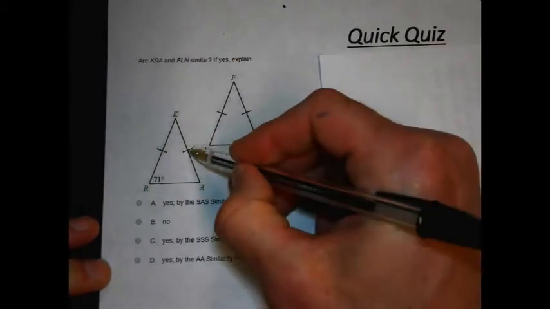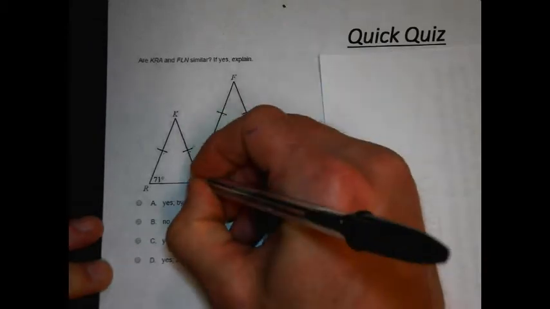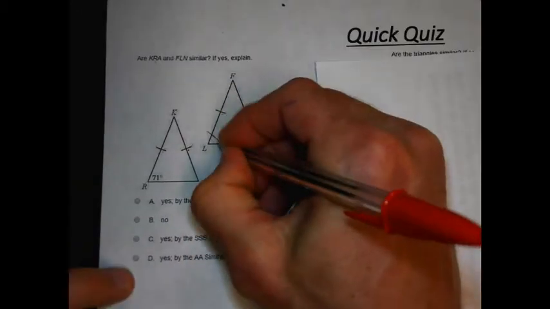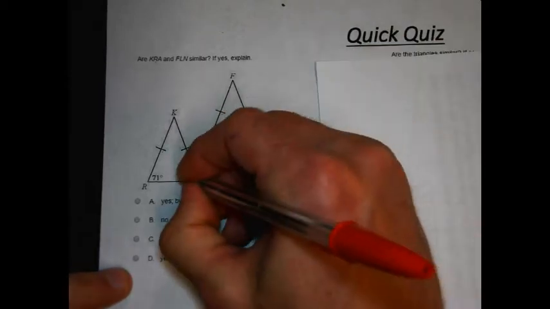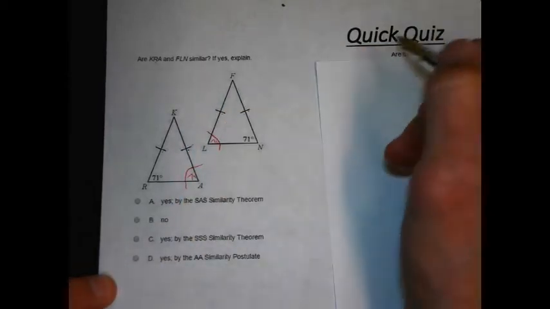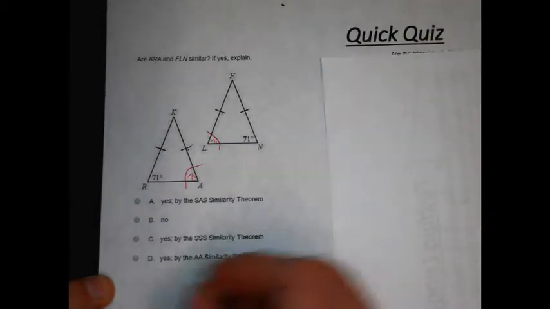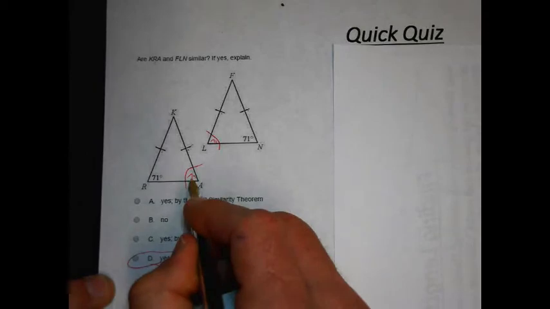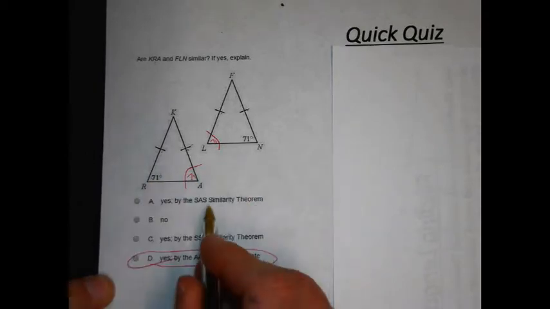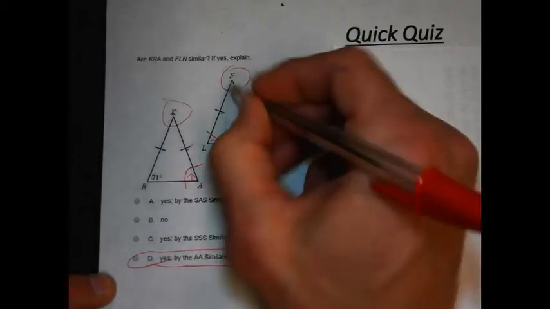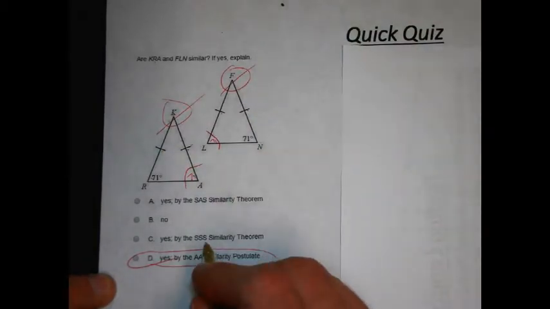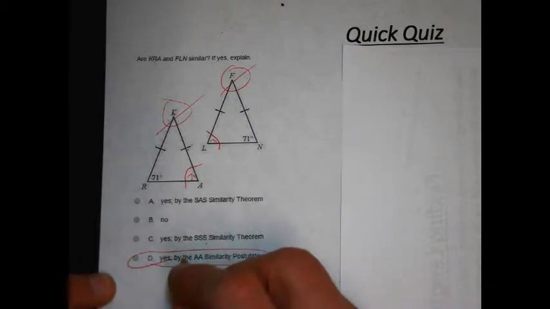The sides are congruent. The sides are congruent. That means it's an isosceles triangle, which means L and A are congruent. Both are 71, by the way, because it's isosceles. So yeah, they're similar. Why? By the angle-angle postulate, because 71 is congruent to itself. We can't say side-angle-side because we didn't talk about K or F. And we can't say side-side-side because we didn't establish proportionality at all. So angle-angle indeed. Notice how we have a tricky question like that.